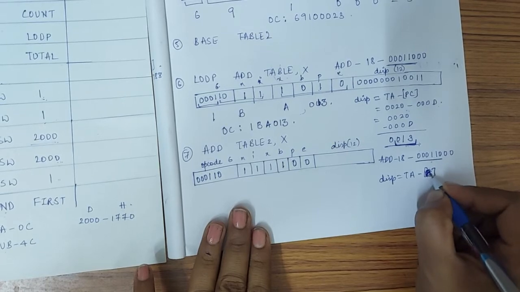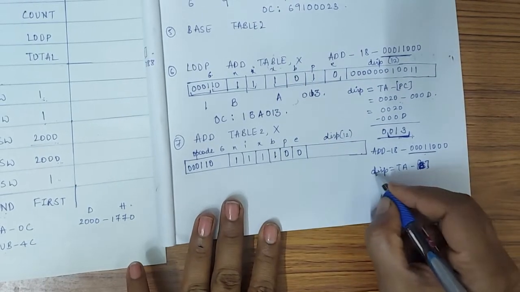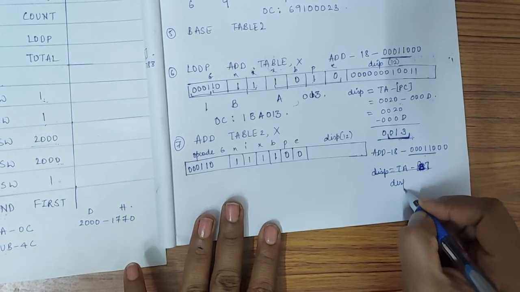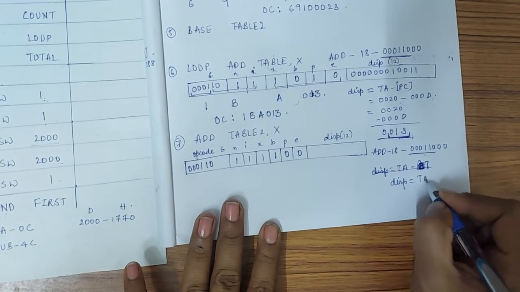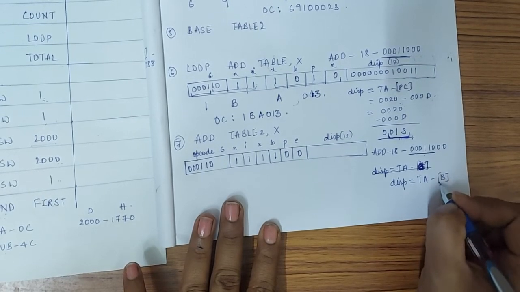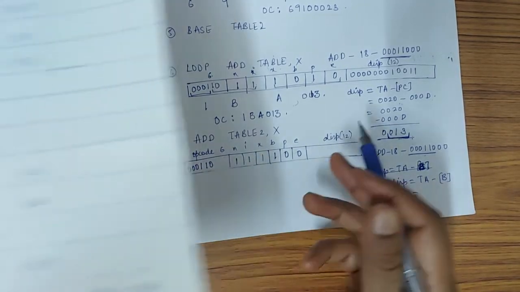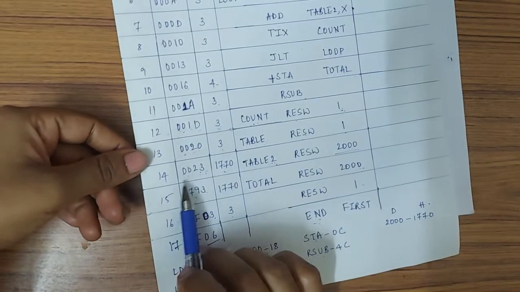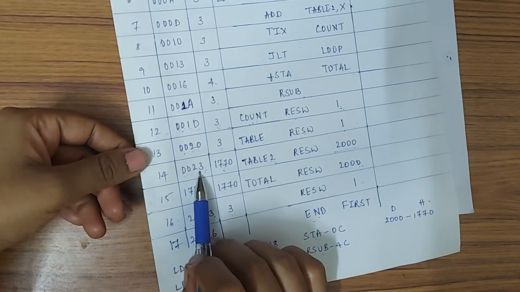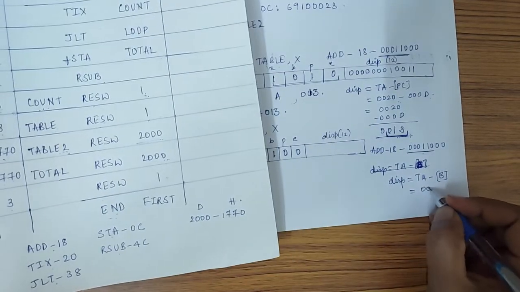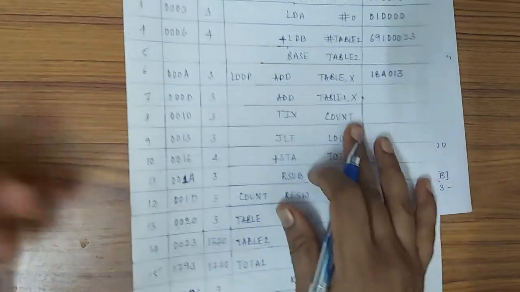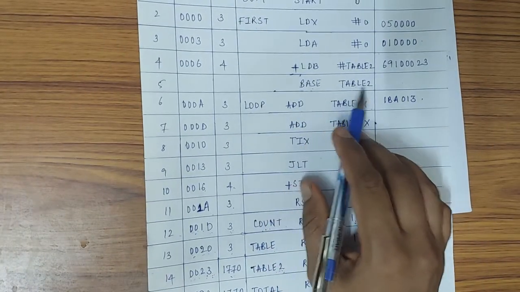Base counter, right? We are using base counter over here. It's not so clear. I'll write it again. Base counter value. What is the target address? Where is it located? Where is table 2 located? Table 2 is located at this location 0023. Correct? 0023. But over here, just observe base to table 2.